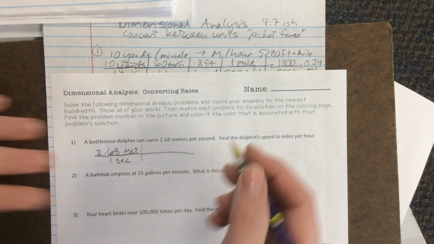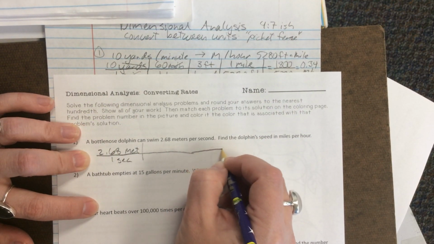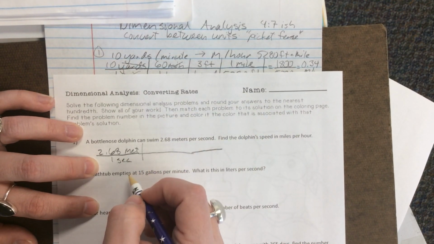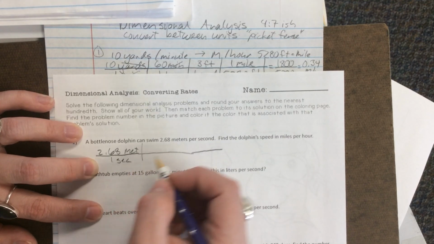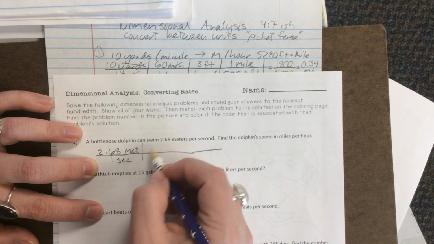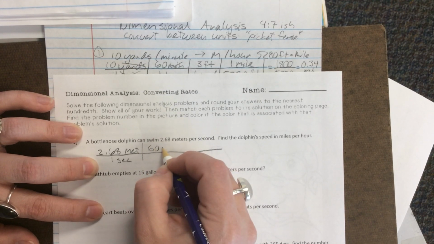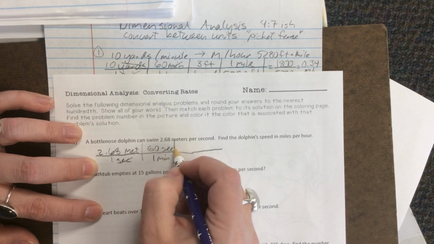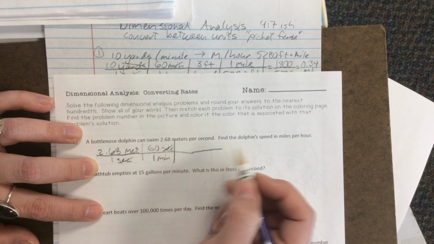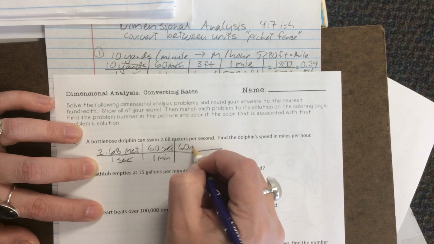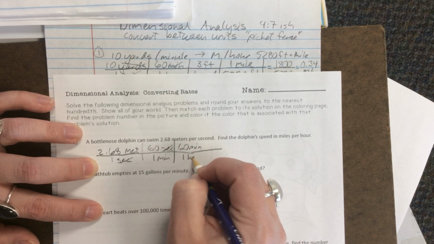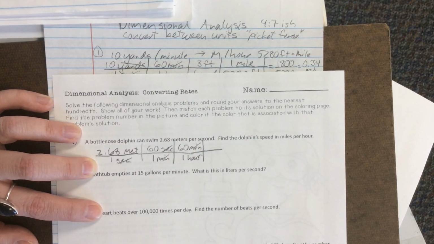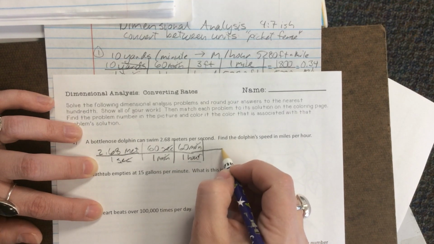So let's do the time first because the times are easier. I hope you know what your time conversions are. We need to go all the way from seconds to hours. So there's 60 seconds in a minute. And I need to put the seconds up top so that they'll cancel out. So 60 seconds in 1 minute. And the seconds will cancel out. And then I need to change minutes to hours. So 60 minutes in 1 hour. And we're good on our time. The minutes cancel out. And we have the time measurement that we want.